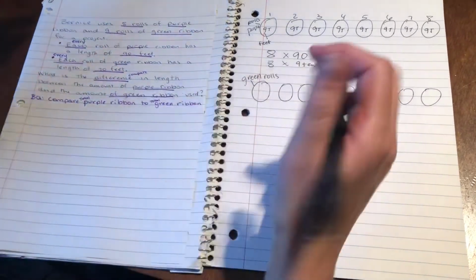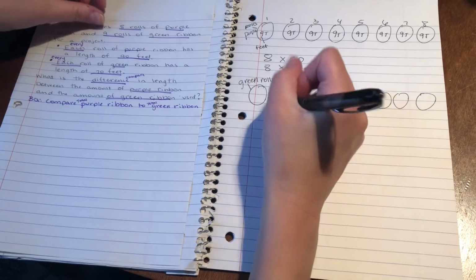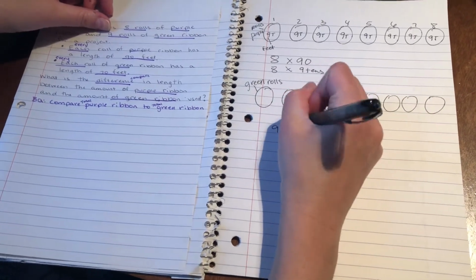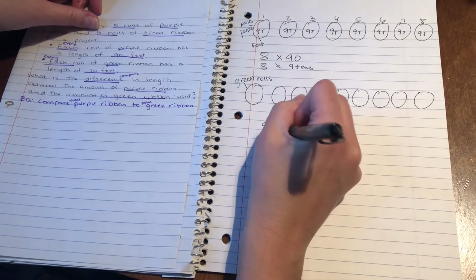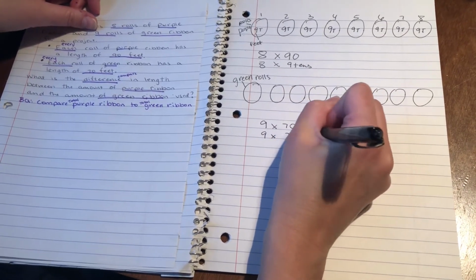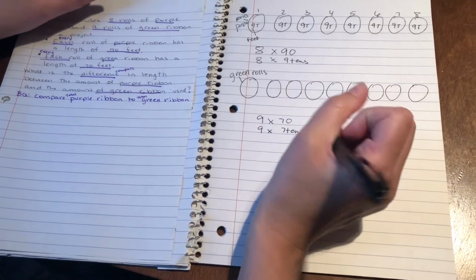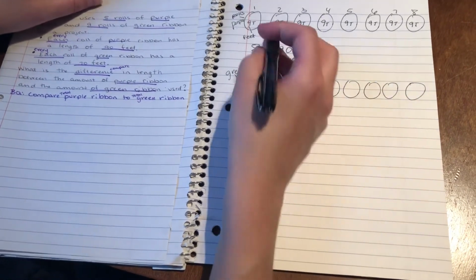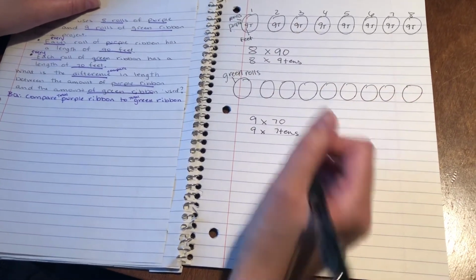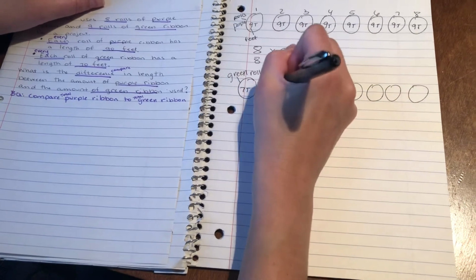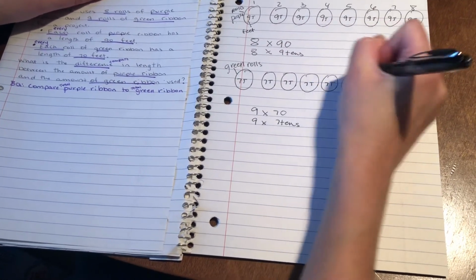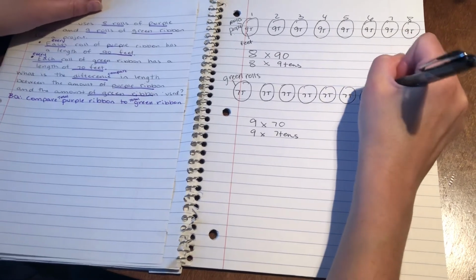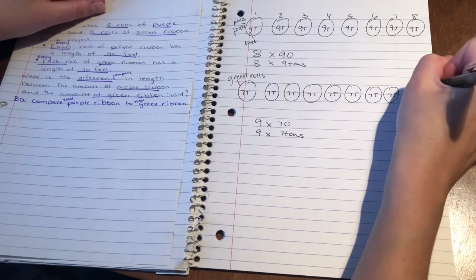So again, the equation that I'm thinking is 9 times 70, which is also the same as 9 times 7 tenths. So instead of putting 70 inside each, I'm going to put 7 tenths in each.